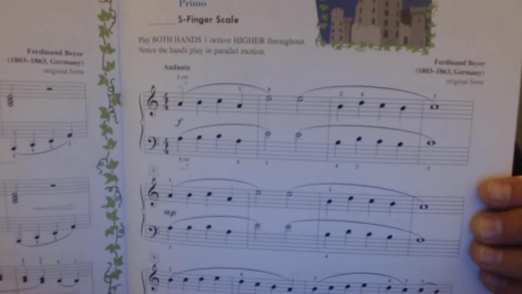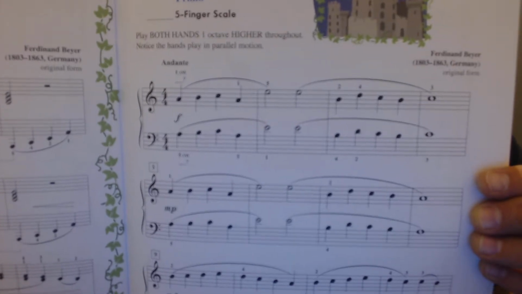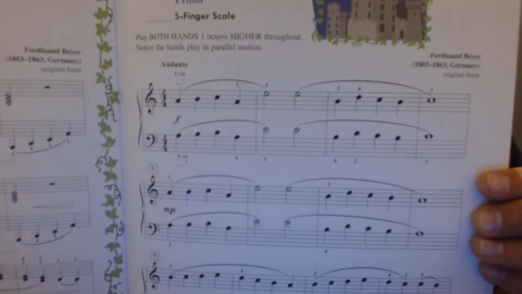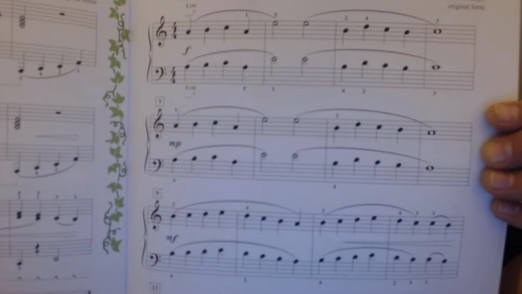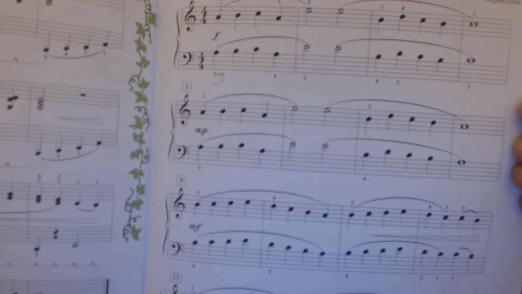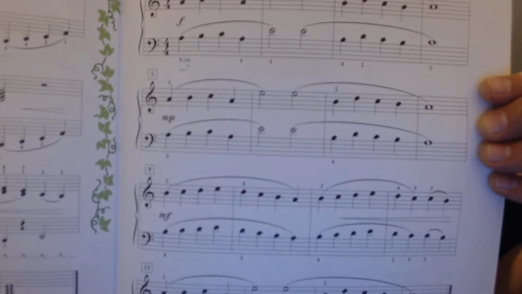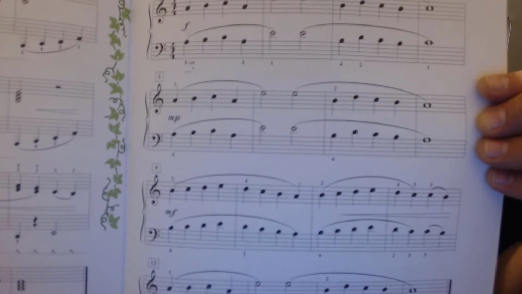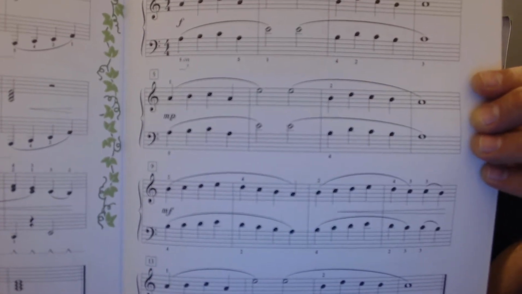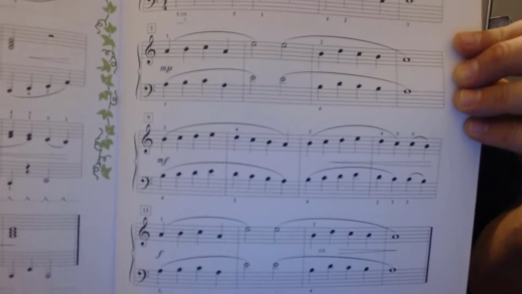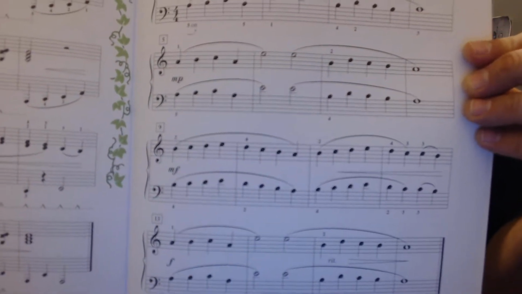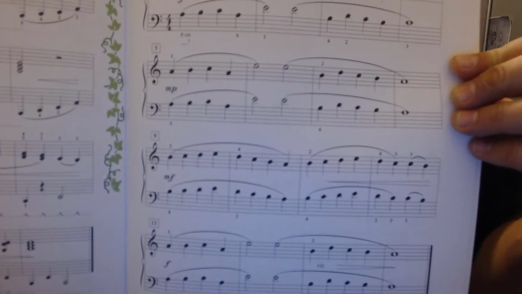It's A, B, C, A, E, E, B, D, C, B, C, A, B, C, A, E, E, B, D, C, B, A, right? B, C, D, E, D, C, B, A, B, C, D, E, D, C, B, A, B, C, A, E, E, B, D, C, B, A, right? And both hands are playing the same thing.